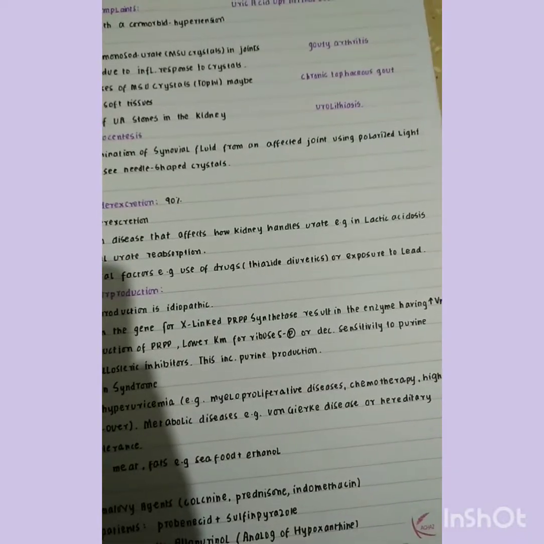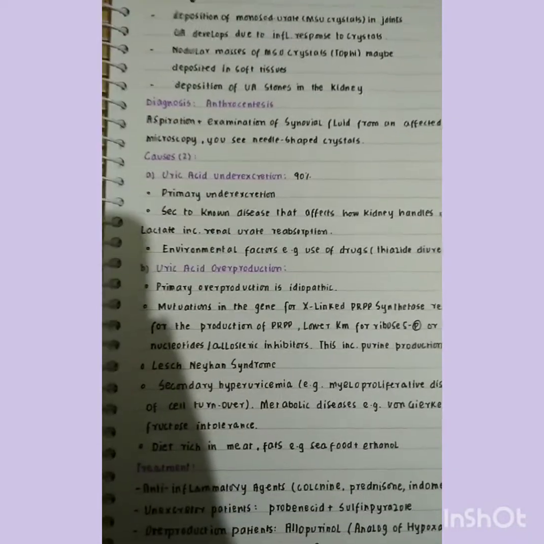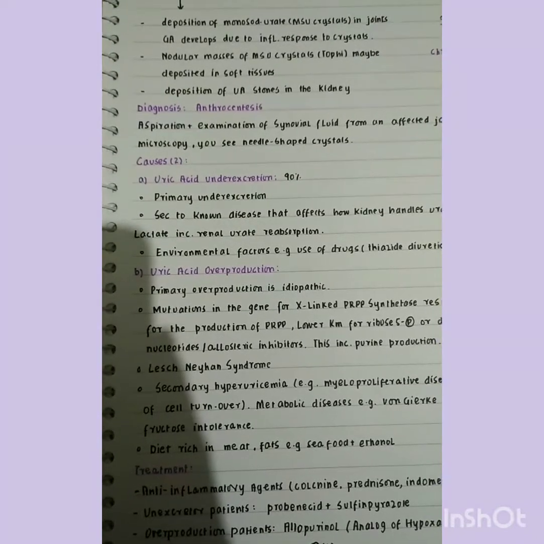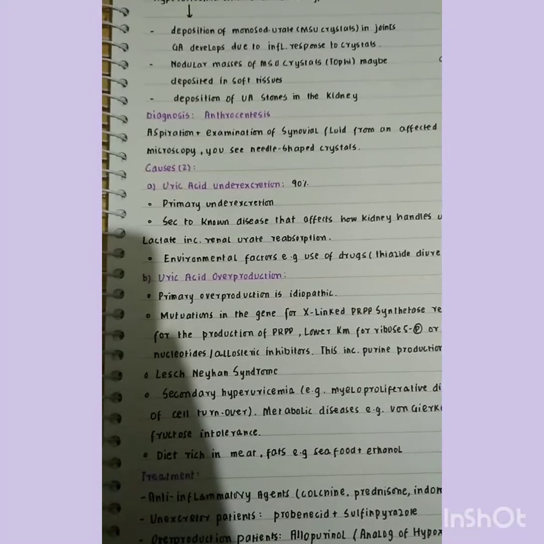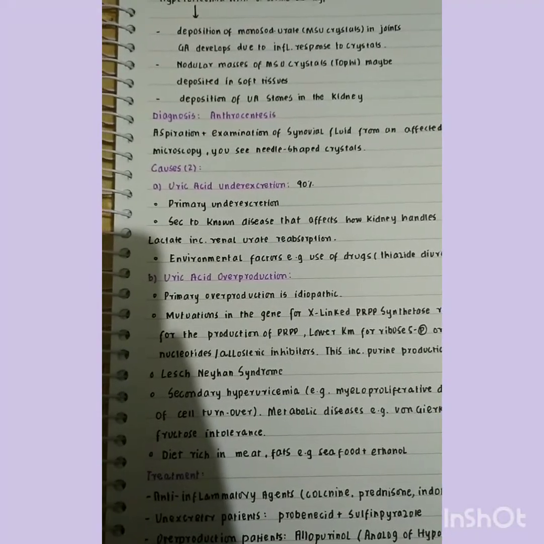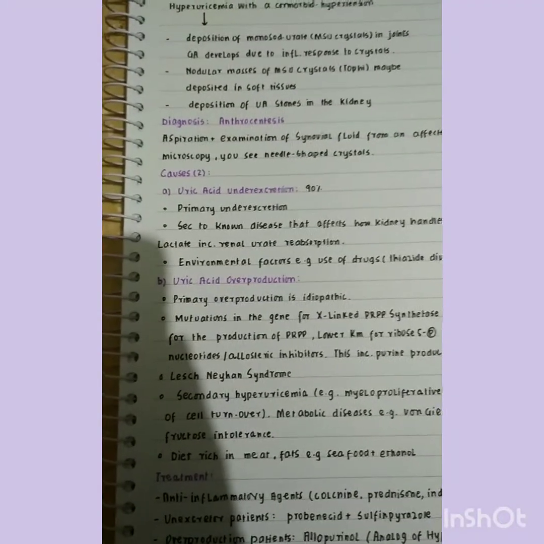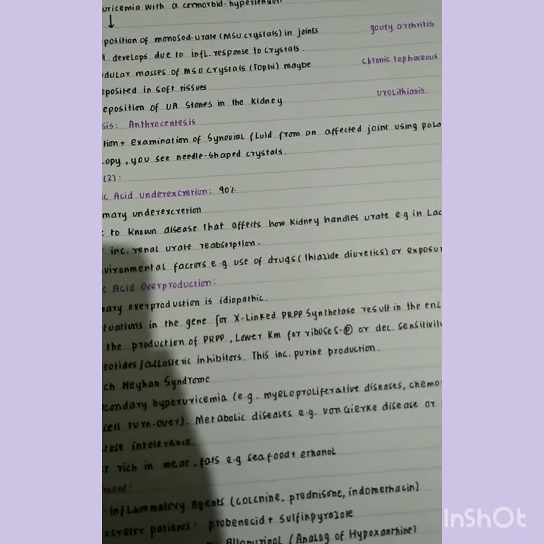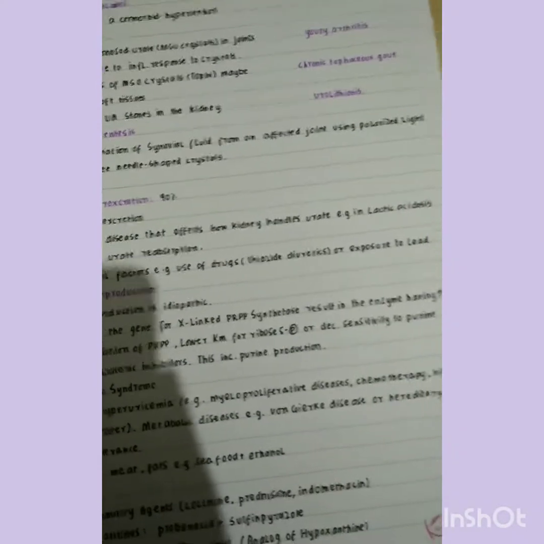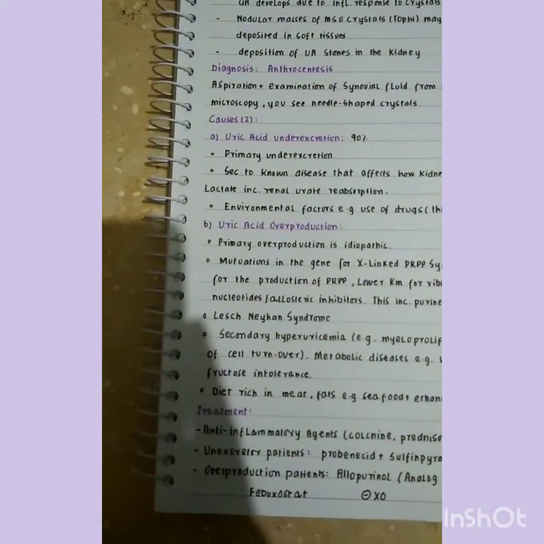For example, in lactic acidosis, lactate increases renal urate reabsorption. Because of lactate, the reabsorption of urate increases, leading to under-excretion. And it can be because of some environmental factors, for example the use of drugs like thiazide diuretics or exposure to lead. Now let's move forward to uric acid overproduction.